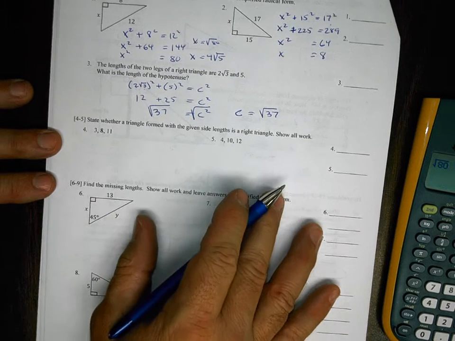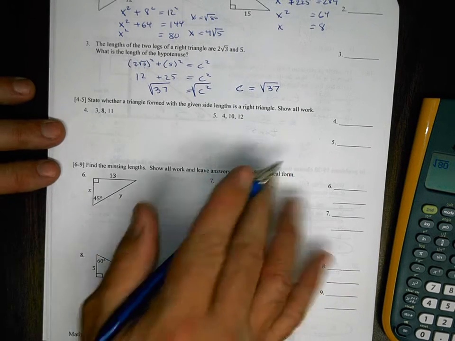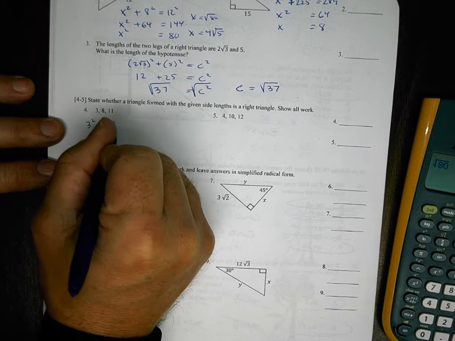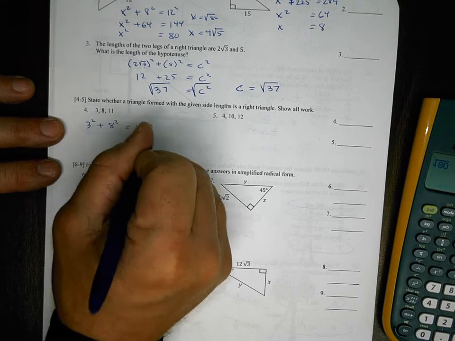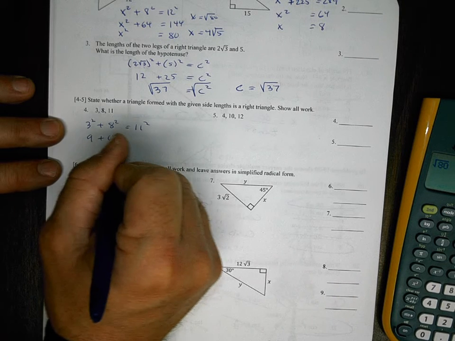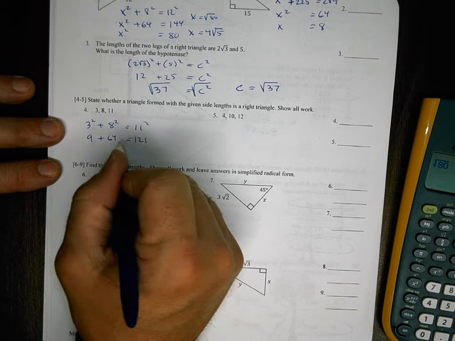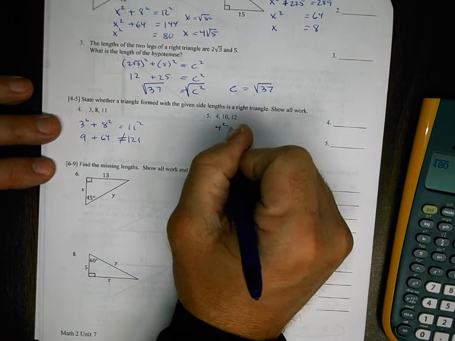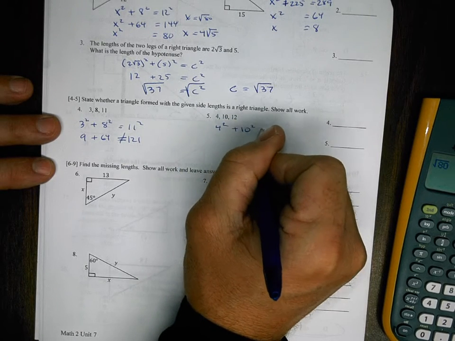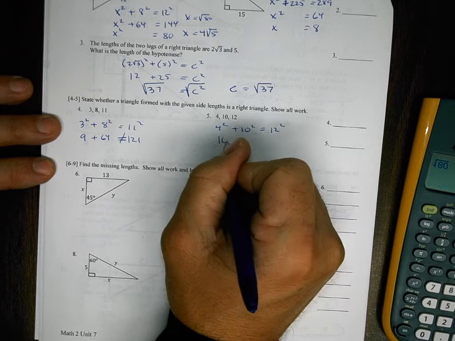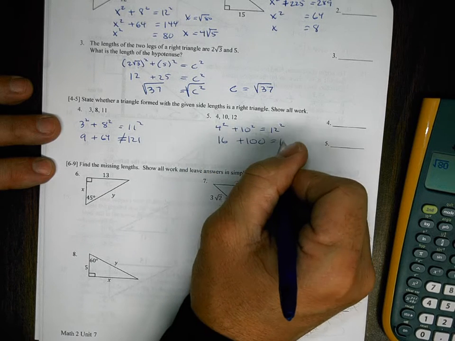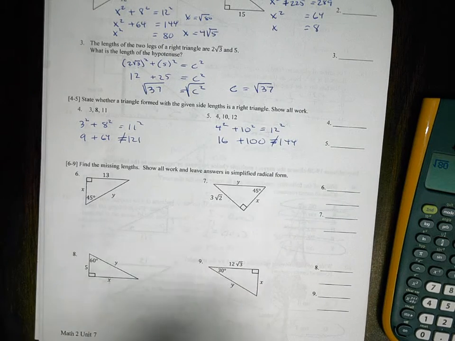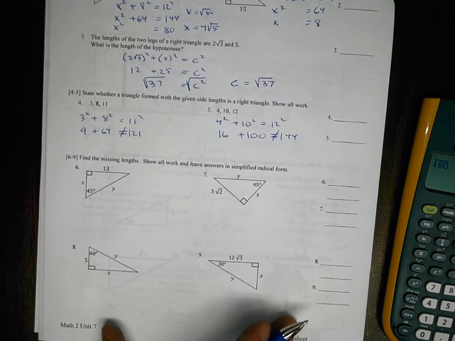Alright, 4 and 5, checking to see if these guys are right triangles. The biggest side should be c, so that is 3 squared plus 8 squared equals 11 squared, or 9 plus 64 equals 121. That's a no, they are not equal. Over here we have 4 squared plus 10 squared equals 12 squared, which is 16 plus 100 equals 144, and those two are not equal as well, so no right triangles there.